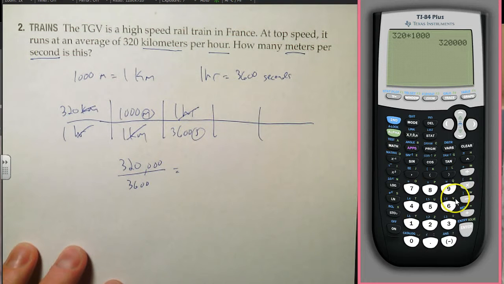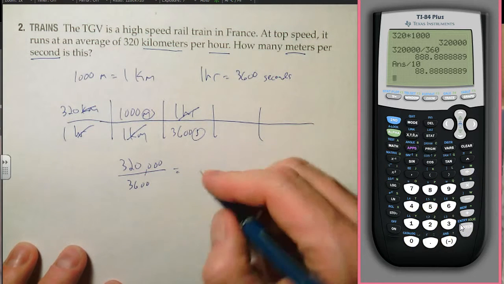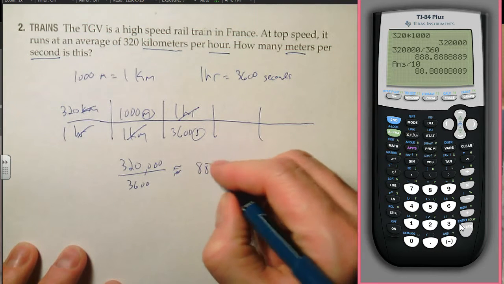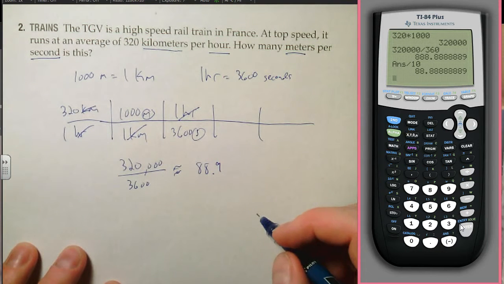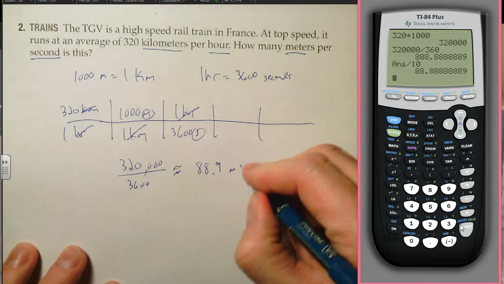So now 320,000 divided by 3,600. Whoops. Divided by another 10. Okay. That is approximately 88.9, because it doesn't say, we'll just go to nearest 10th, meters per second.